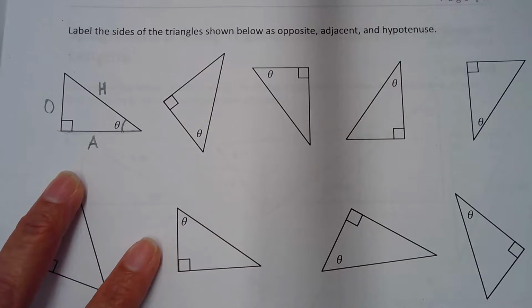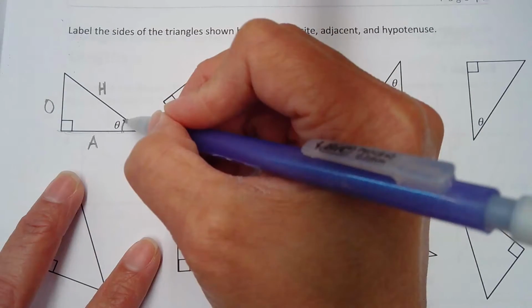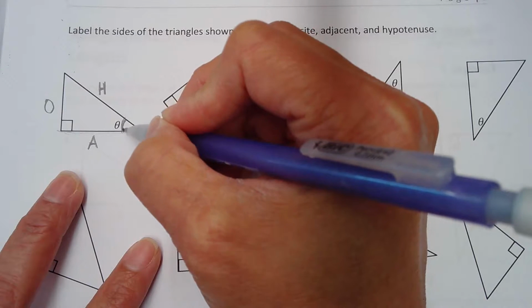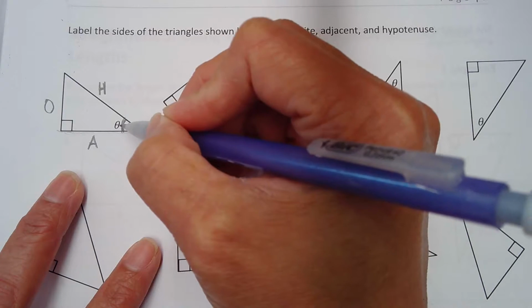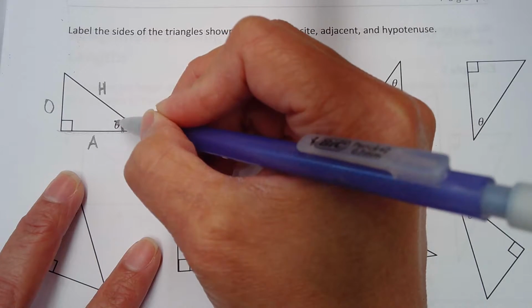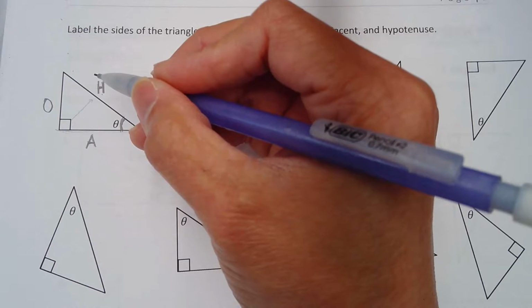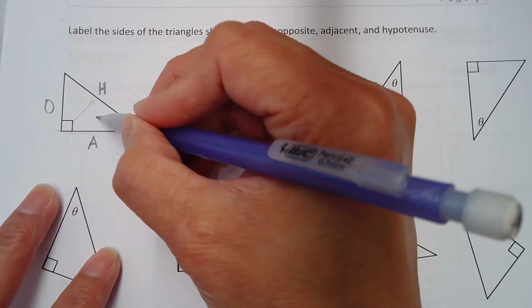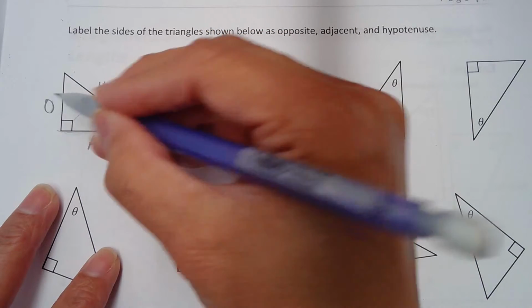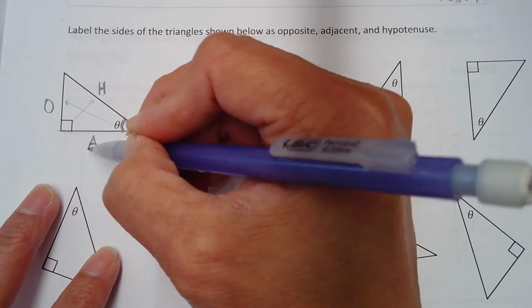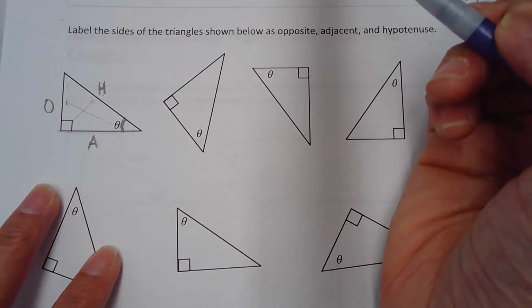Opposite. Okay. This is your angle. This is your eyeball. This is where you're looking from. Hypotenuse is this one because it's always opposite to the 90-degree angle. Opposite is across your theta. Adjacent means beside your theta.